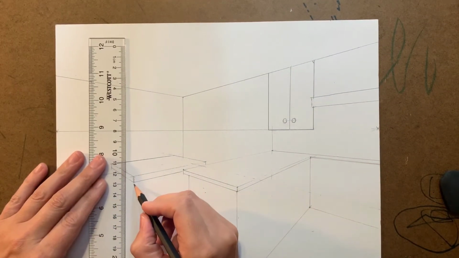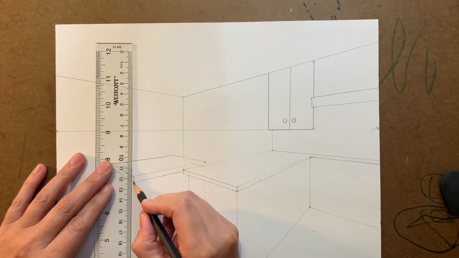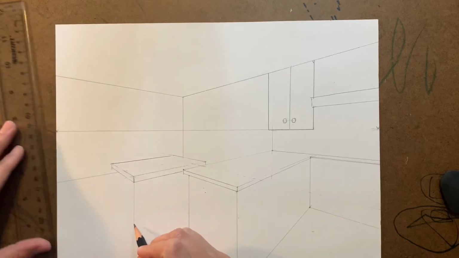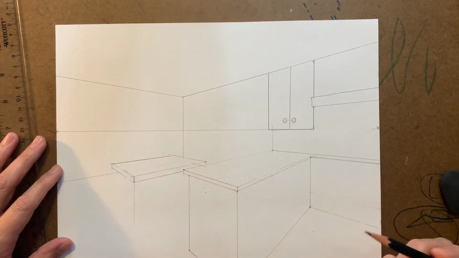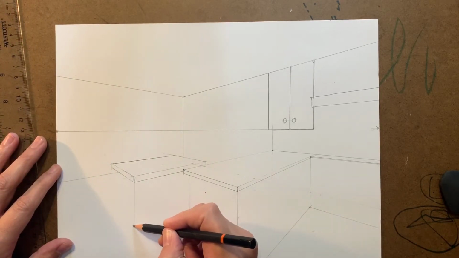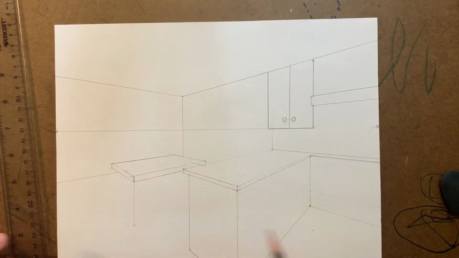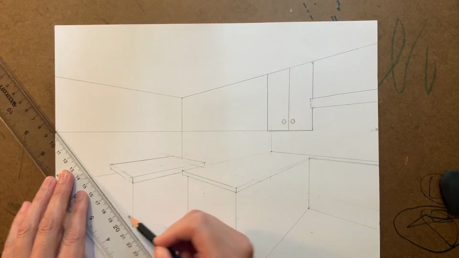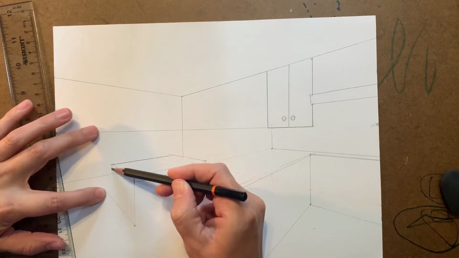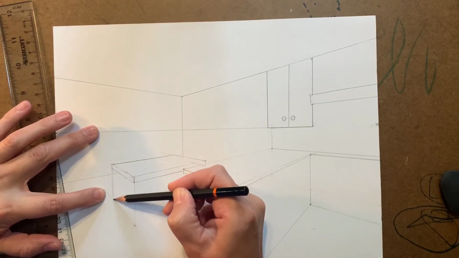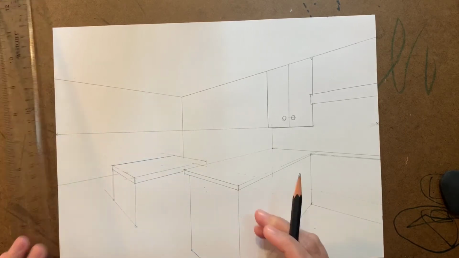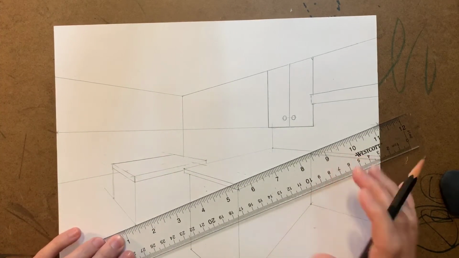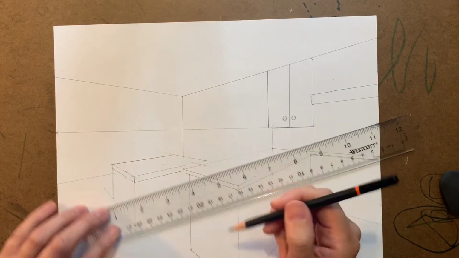So let's say I want this table leg to go straight up and down right here. And I'll give it depth in a minute. So if it stops here, let's say I want it to stop here and be this tall. I'm going to line it up with this vanishing point to see where the other leg stops. So it's going to go down and stop right about here. And I'm going to line it up with the other vanishing point to see where the other leg would stop.